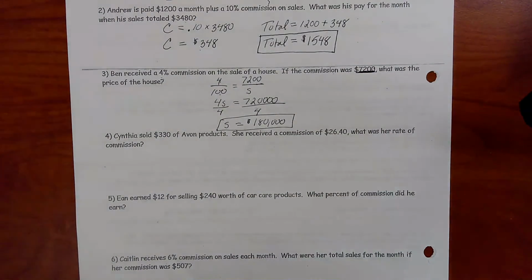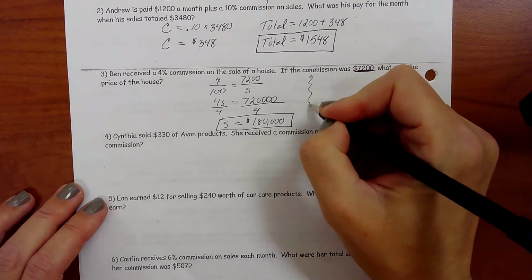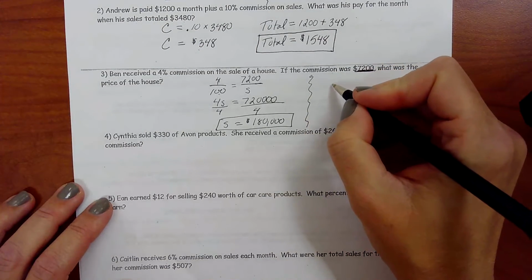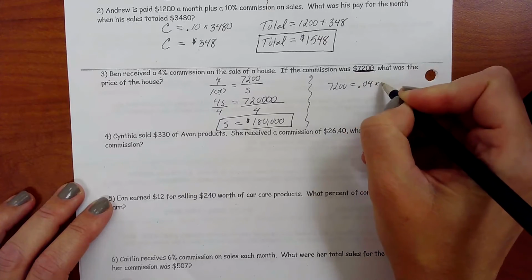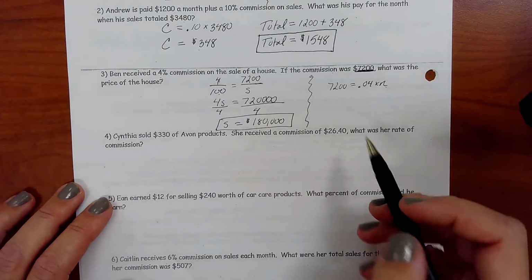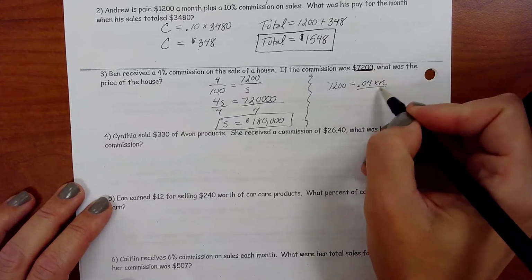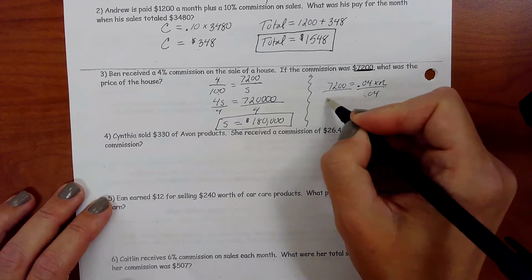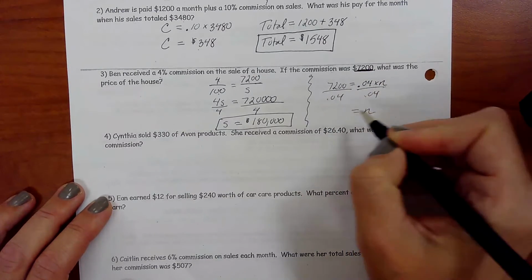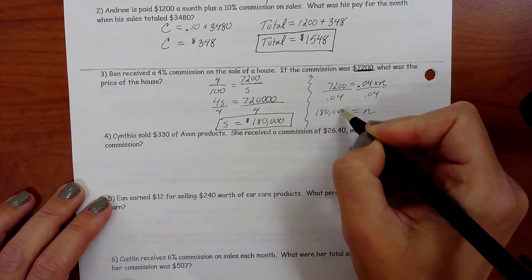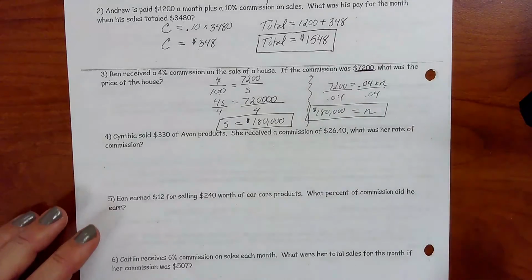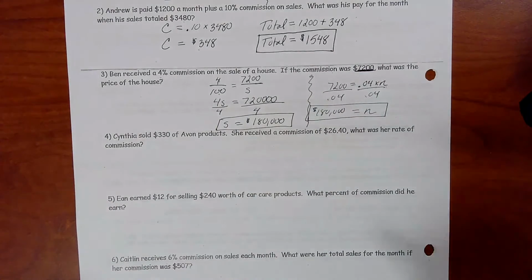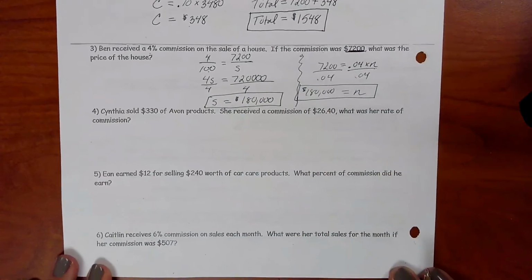All right, if you wanted to use the formula, you would have had to say the 7,200 is equal to 4% of something. So you would end up dividing by the 0.04, which is fine. And you would get the same answer. So you could do that if you wanted to. I just think when you don't know the total, the proportion's easier. But that's just me.